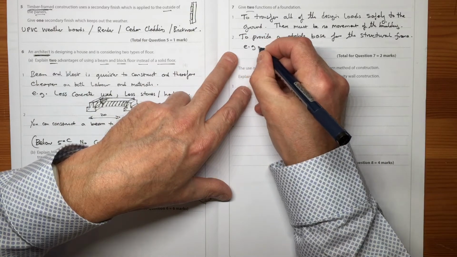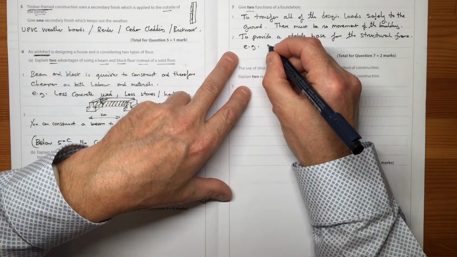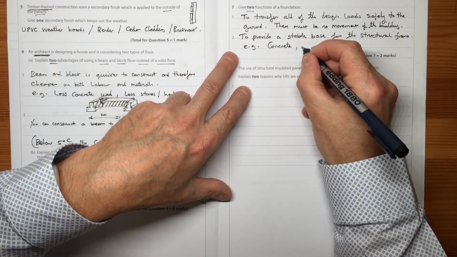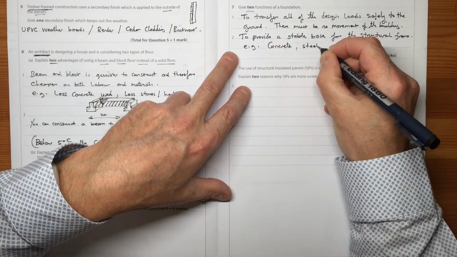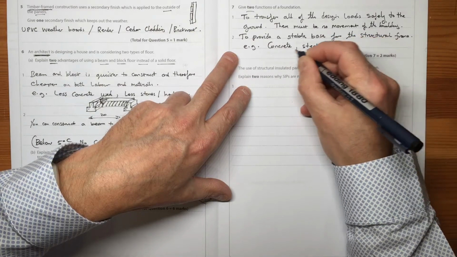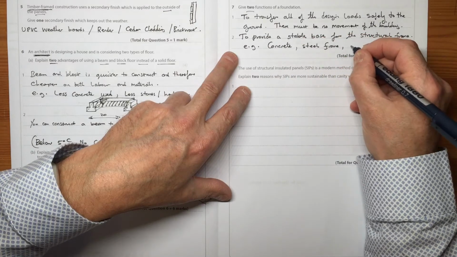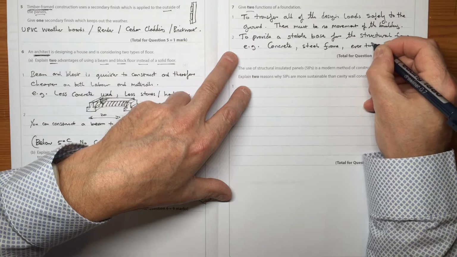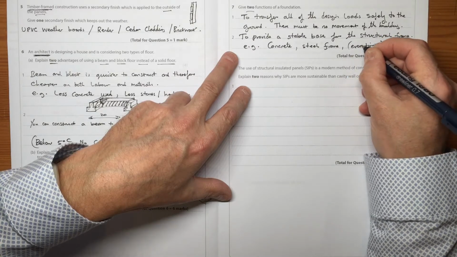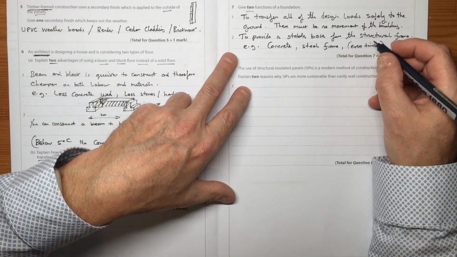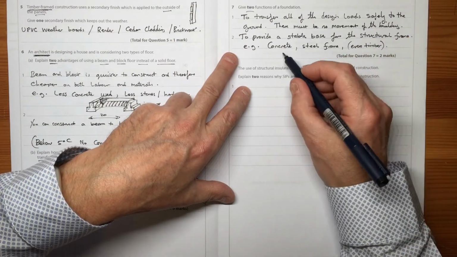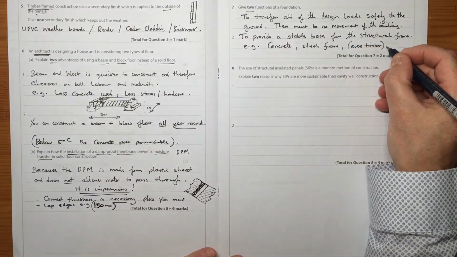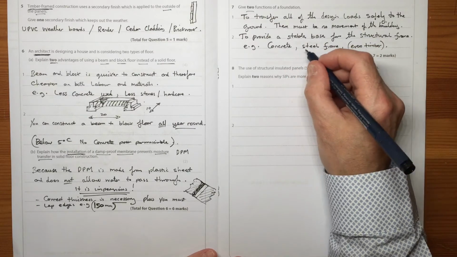Now I'm writing more here than you'd need to, just so you have a similar question, you can tackle it in a slightly different way and get full marks. So it could be concrete, steel frame, or even timber. Some low rise are timber, high rise or medium high rise are concrete and steel. Very high rise can be these two, of course.